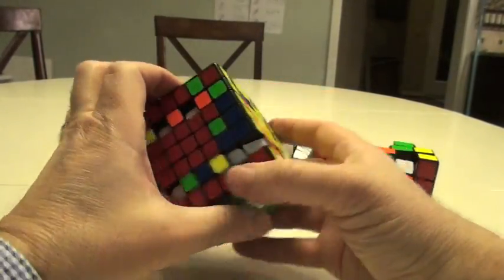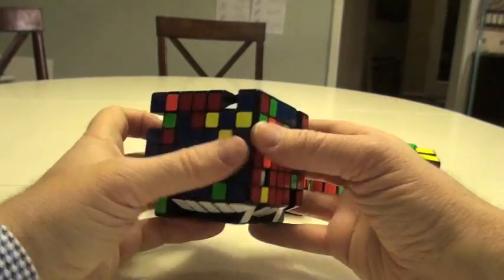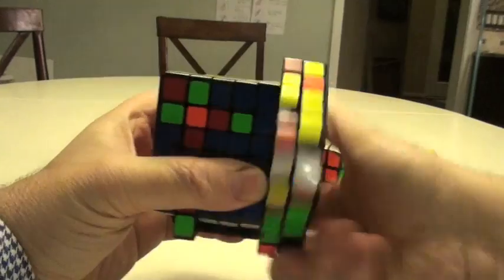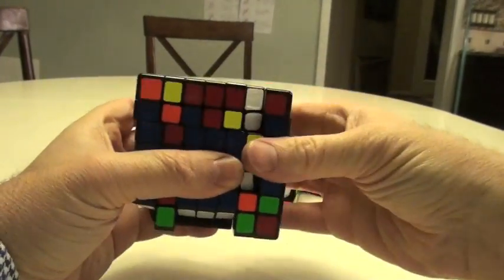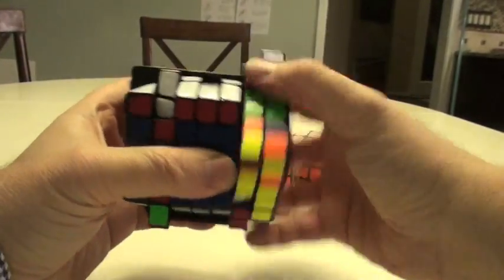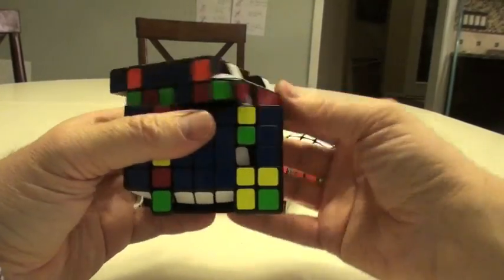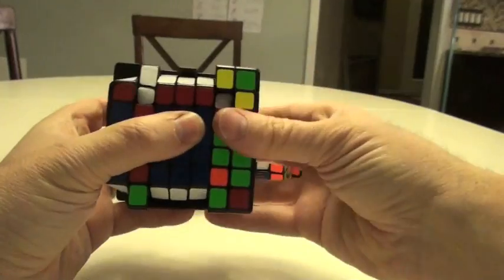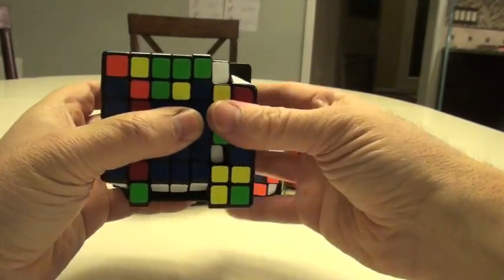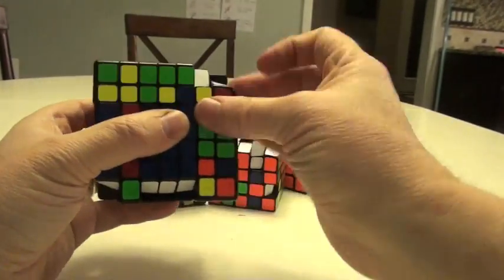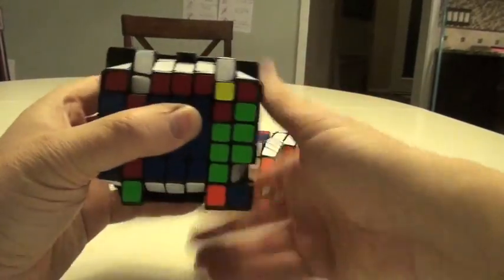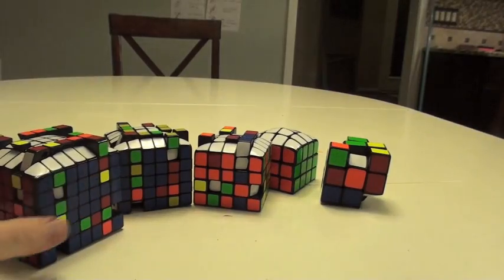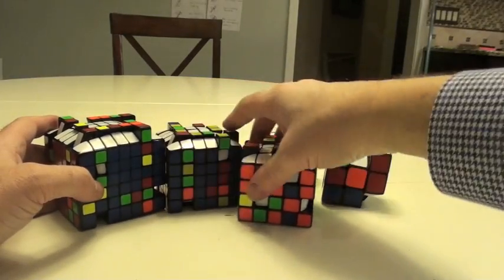Okay, now it's just a bunch of swapping of edges. 2R, U, 2R, U, 2R, 2U, 2R, 2U, 2R, U, 2R, U-inverse, 2R. Line this up, and same thing. U, 2R, U-inverse, 2R. Okay, so that baseline cube is solved, so you can see that we're closer to where we need to be.